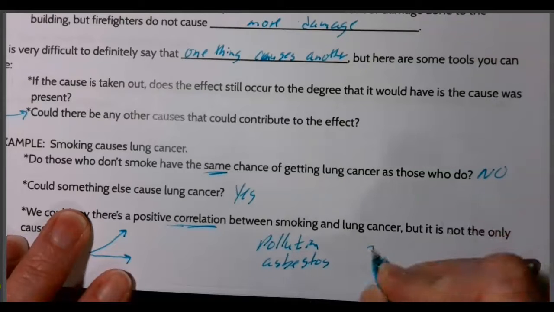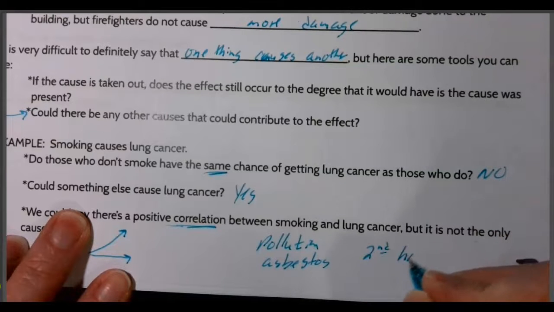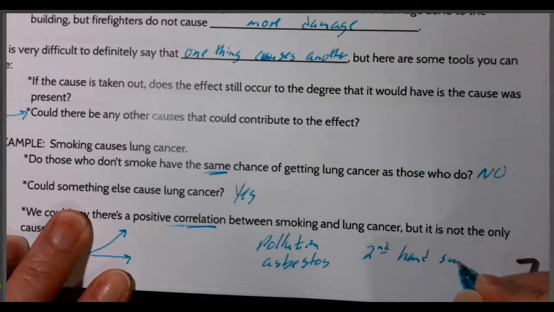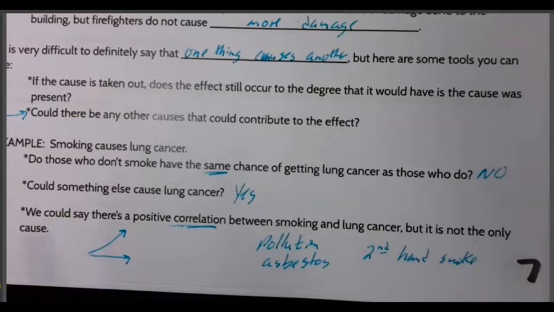We also have, unfortunately, secondhand smoke. So if you are around somebody that smokes, you could also get lung cancer. And then there's other reasons that we just don't have the answers for.